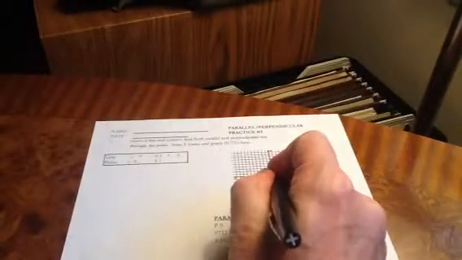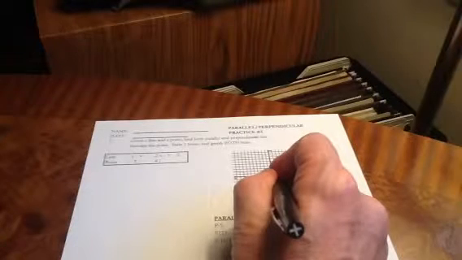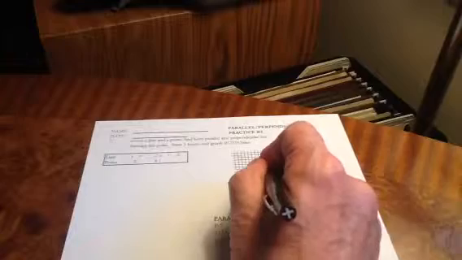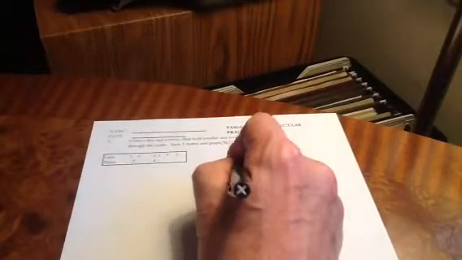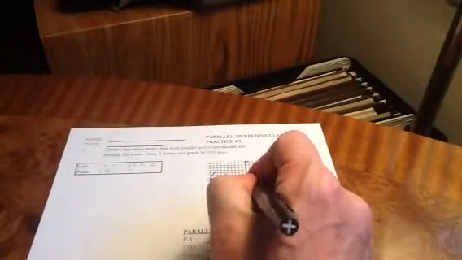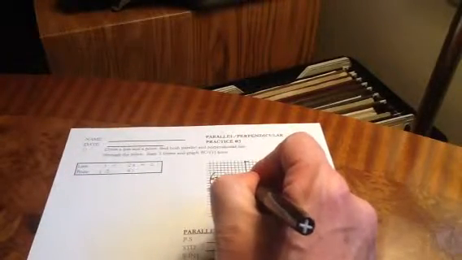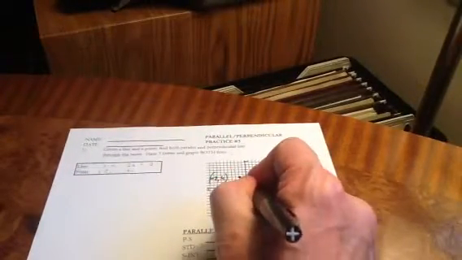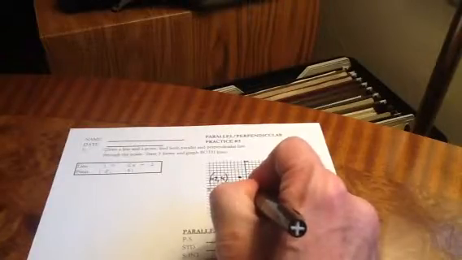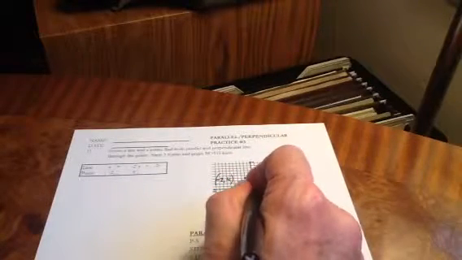So here I am at -2, 1, 2, 1, 2, 3, 4. So that's the point, right? -2, 4. And then let's see. So it goes through -2, 1, 2, right there. And then it's downward sloping, so it's 2 down, 1 over.